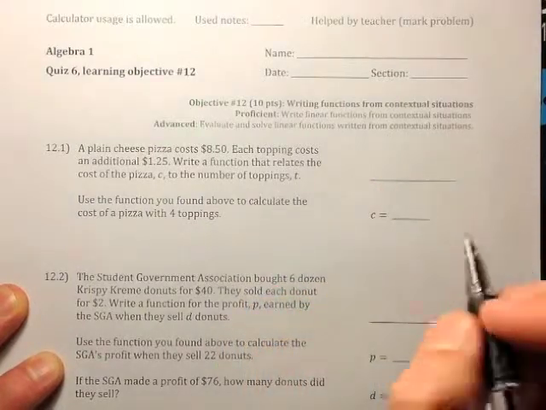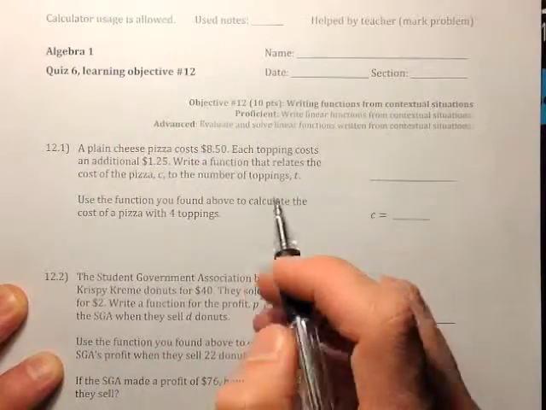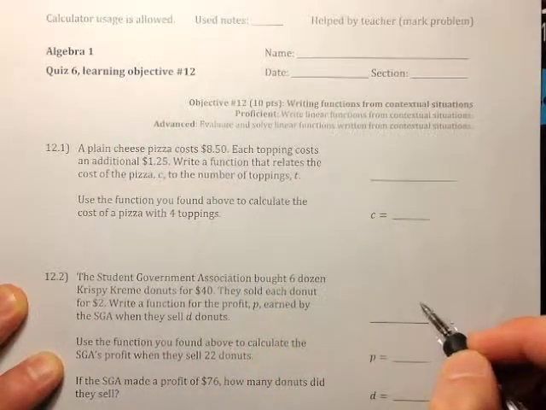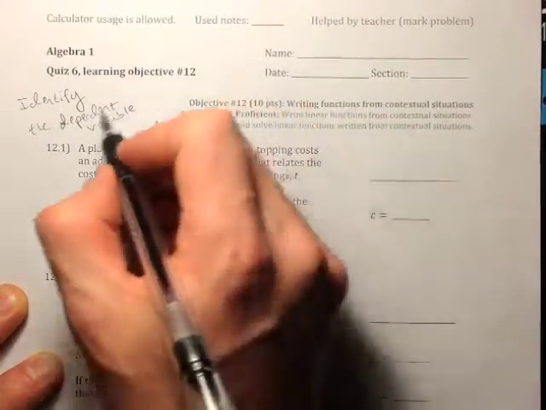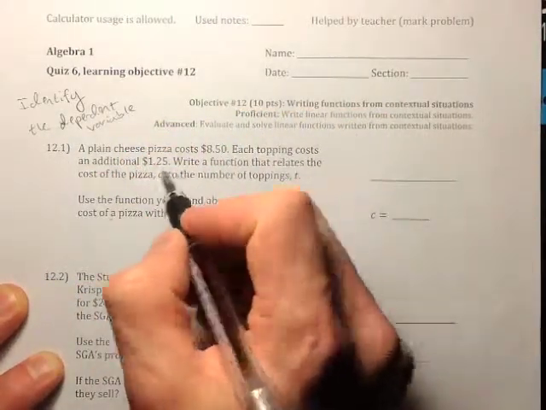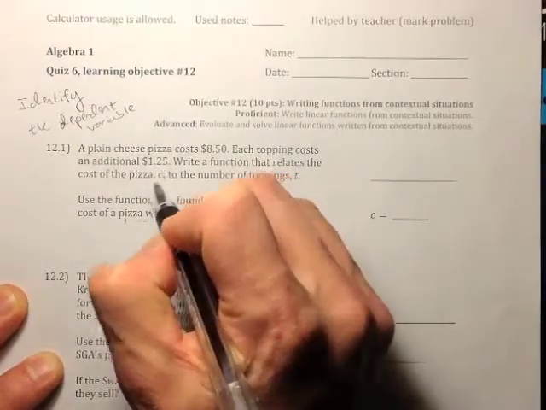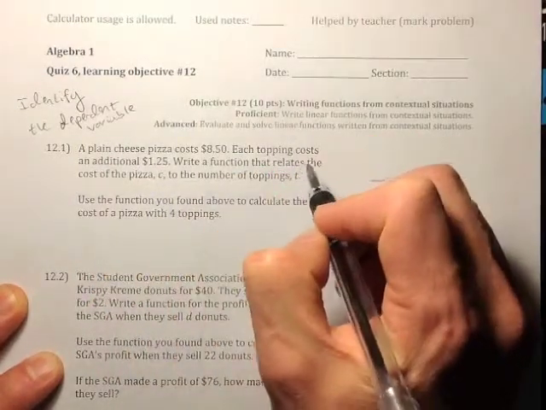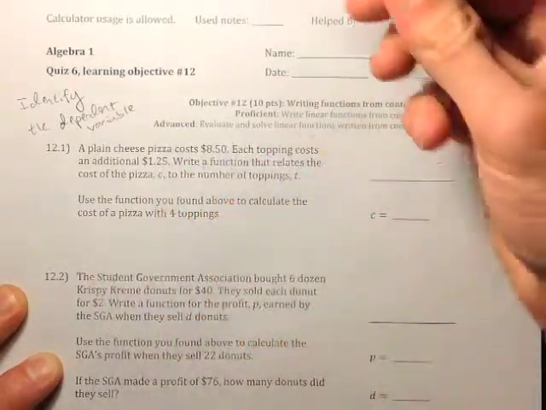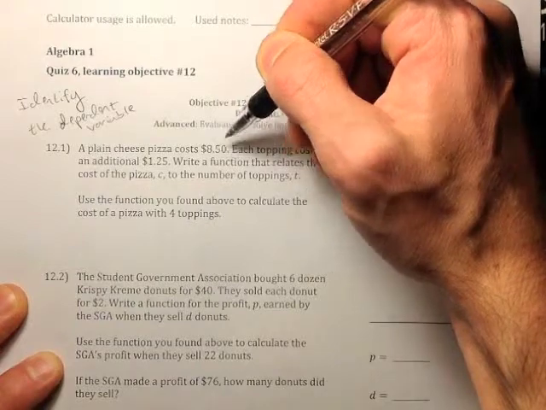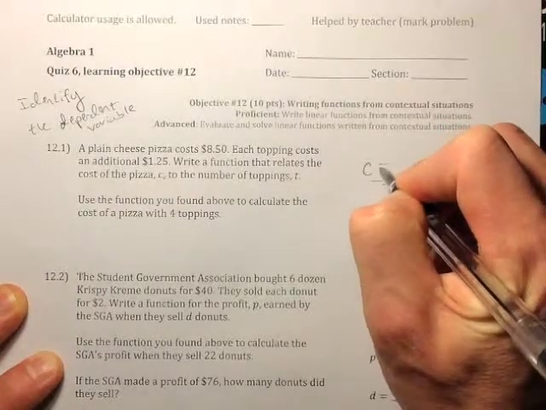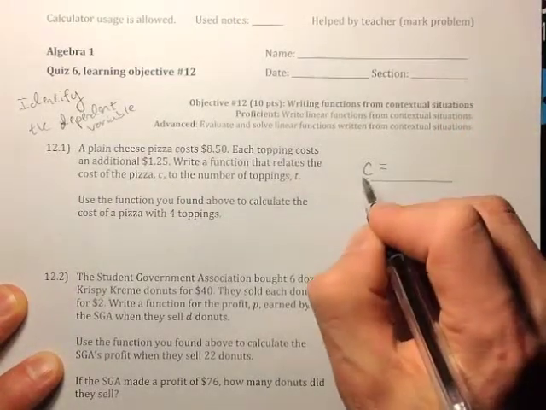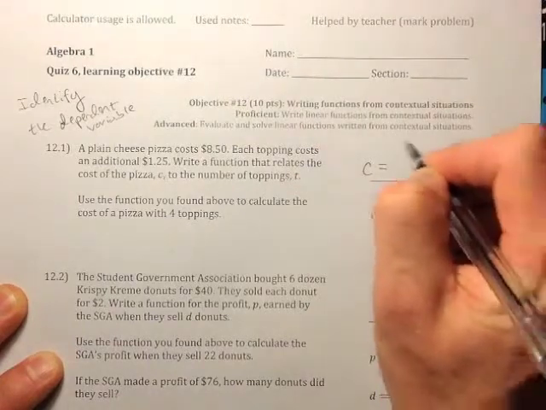Now, the first step for working out problems like this is to identify the dependent variable. So in this case, what quantity depends on the other quantities in the problem? Well, it's the cost of the pizza. The cost of the pizza is going to depend on the number of toppings, the price per topping, and the base cost of the pizza. So that means that our function is going to look like this: C equals blank. The cost of the pizza equals some function.